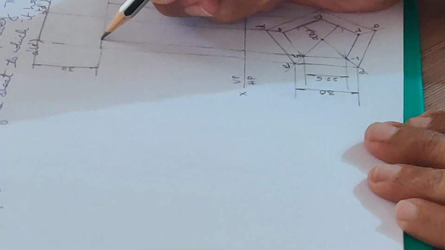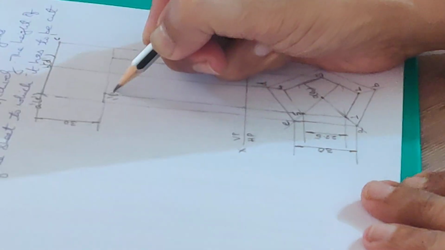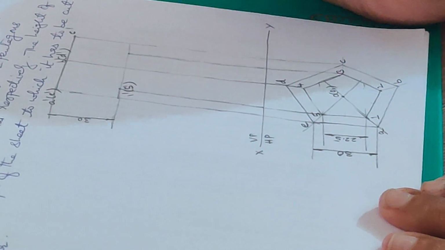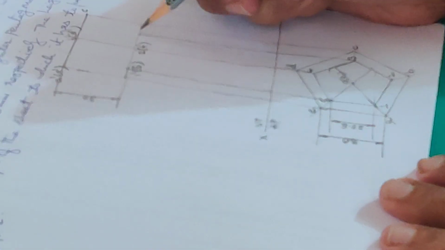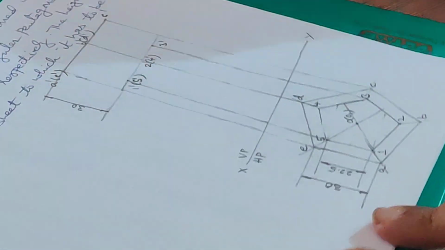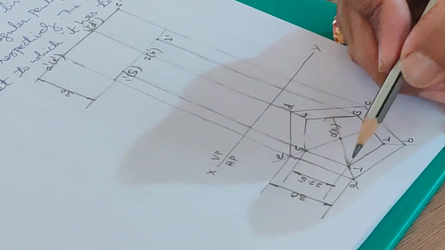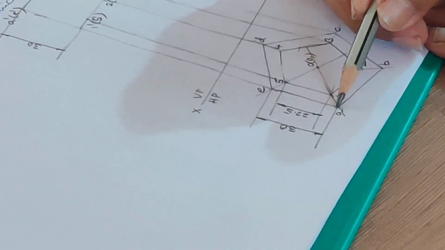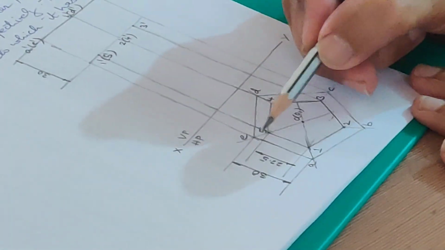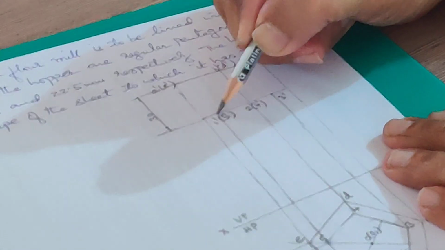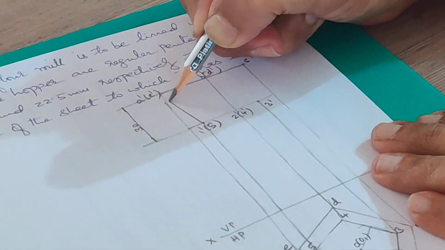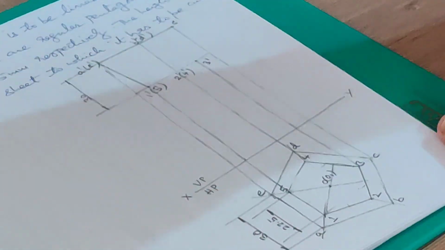So now you can name the points 1 dash, then 5 dash in brackets, okay, 2 dash, 4 dash in brackets, then 3 dash. Now here, if you look here, point 1 is connected with A, point 5 is connected with E. So here also you do the same thing, 1 with A and 5 with E. Here 2 with B and 4 with D.